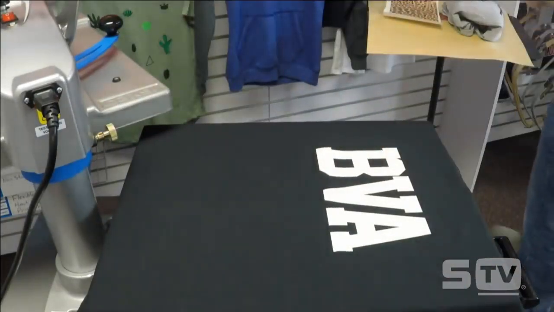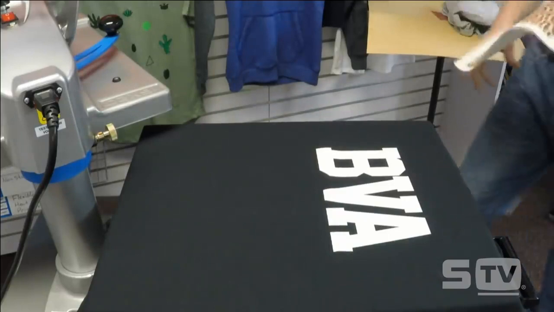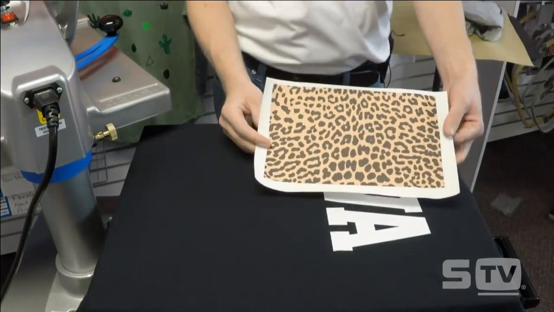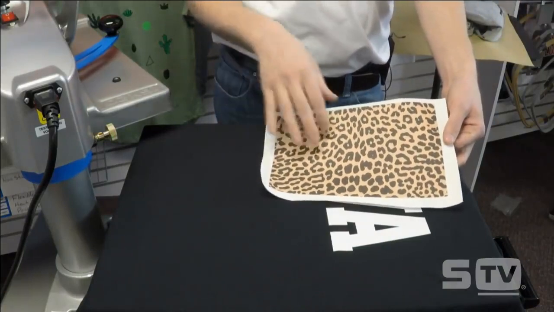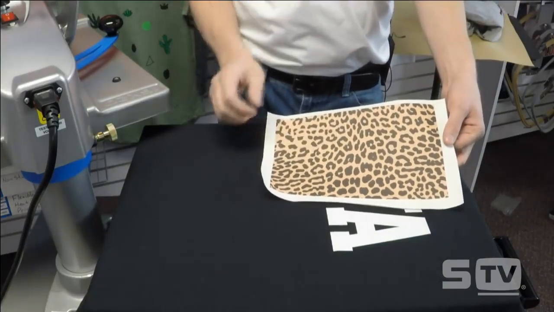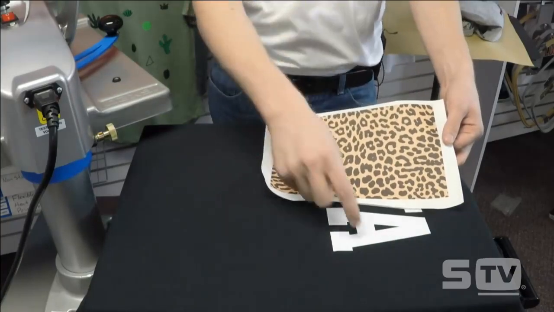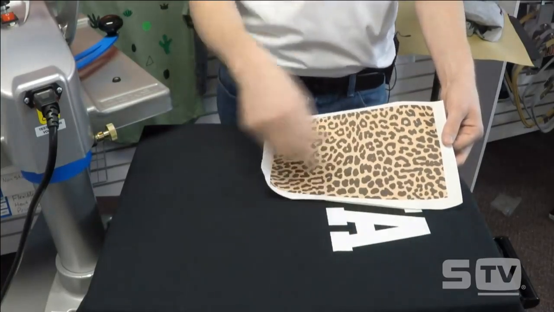Tack the glitter down, following the same process. Now I'm going to take my sublimation transfer sheet. This is printed on a special sublimation printer with special inks. On this particular one, we just did a pattern fill because with patterns I don't need to register exactly, once again, on top of the letter A.